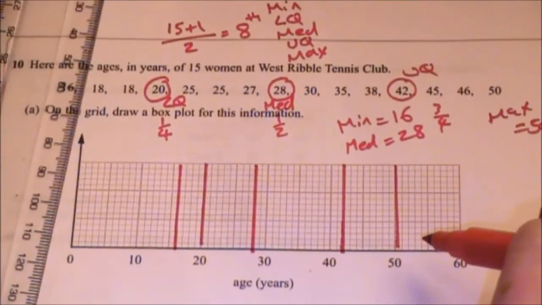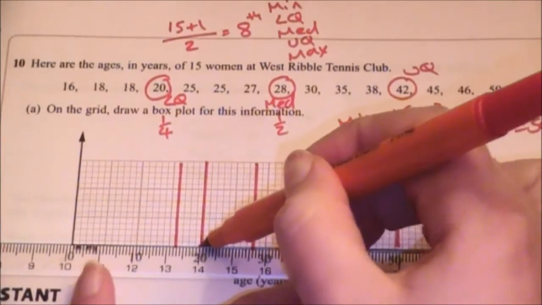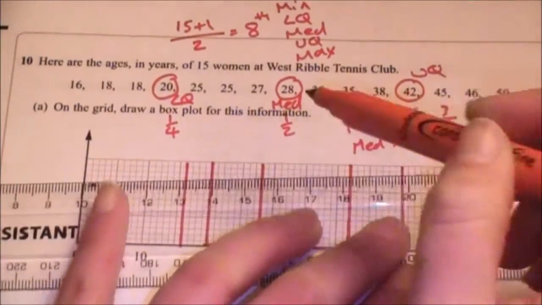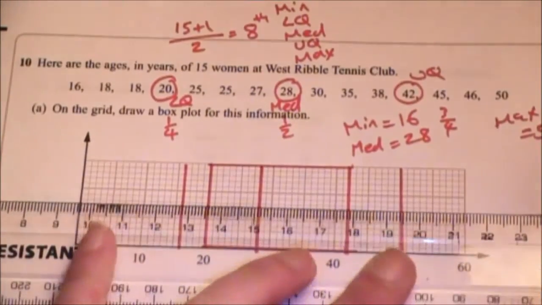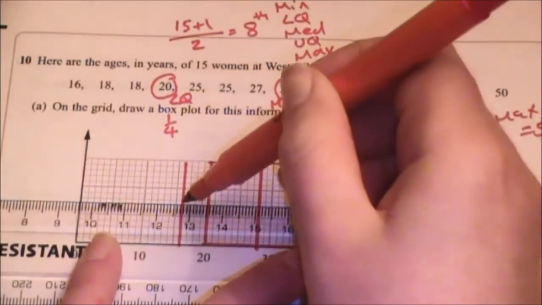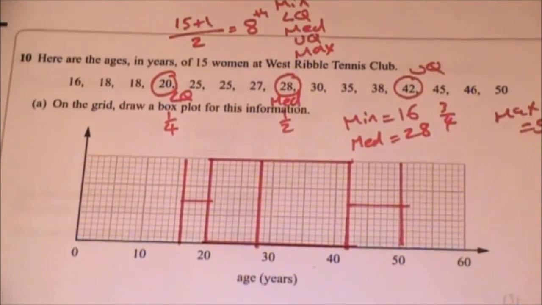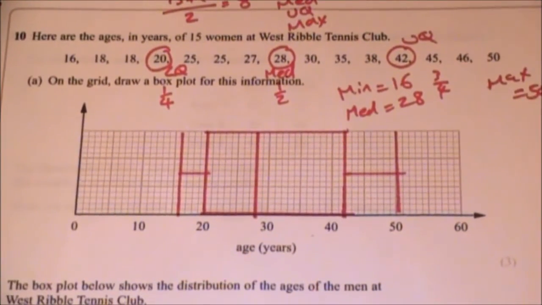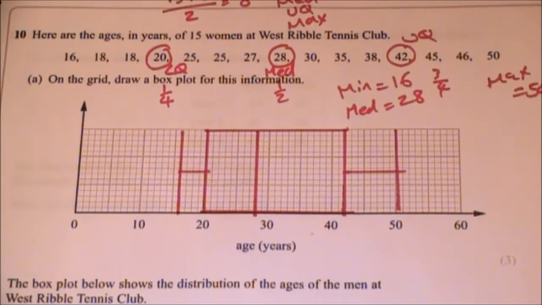Now with box plots, you connect the upper and lower quartile. So that's the 3 middle lines, they go in the box. And then I just connect my minimum and maximum to the box. And that's my box plot. For this is 3 marks. You get a full 3 marks if you've drawn that.